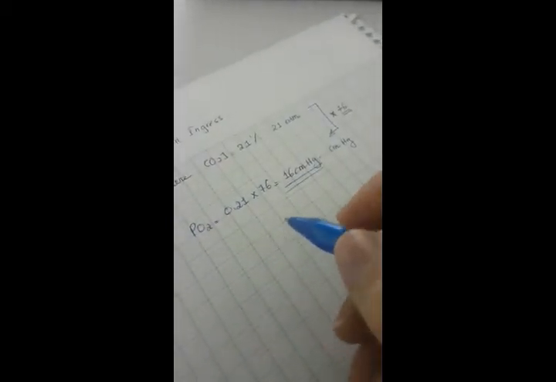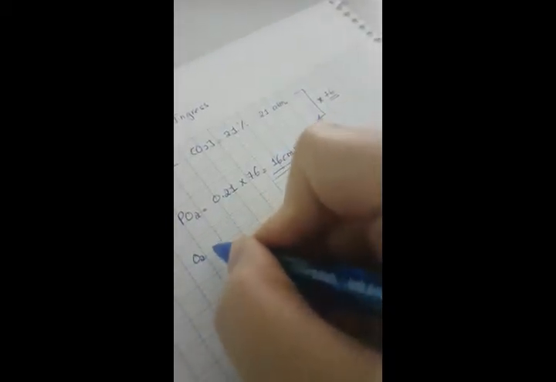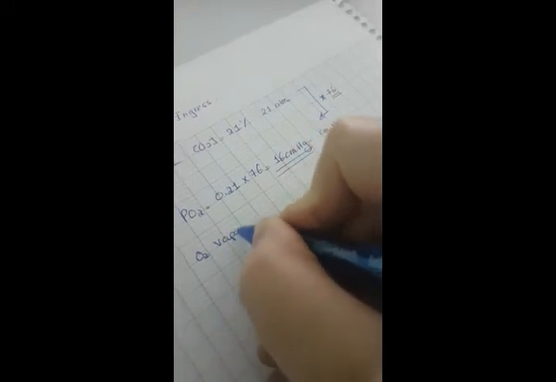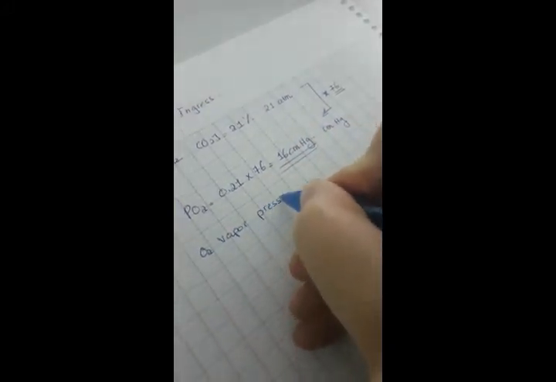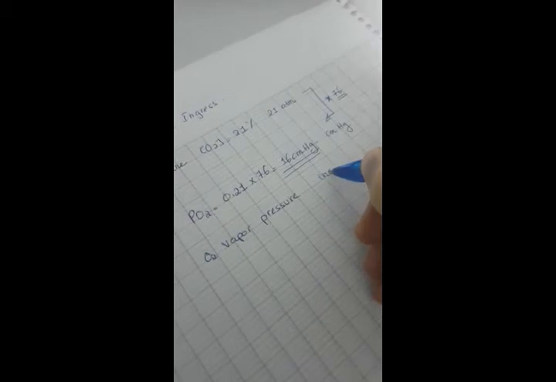Okay? Now, we assume that the vapor pressure, because they told us that it was hermetically sealed, it was perfectly sealed. So we're going to assume that the oxygen vapor pressure inside the bottle is 0. Okay?